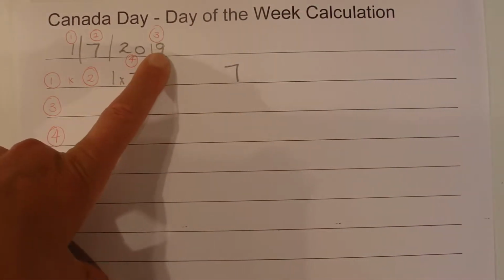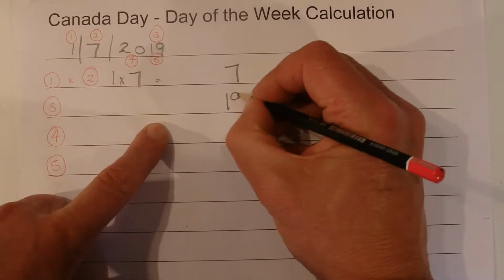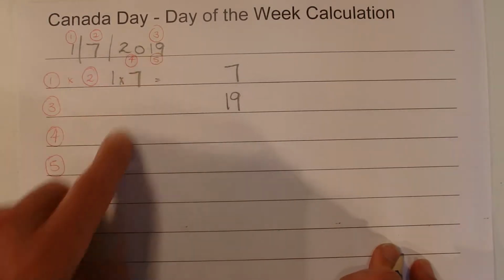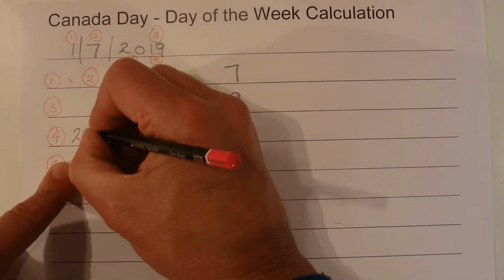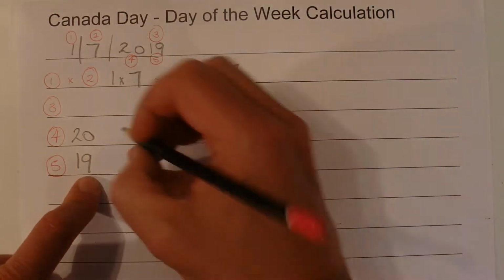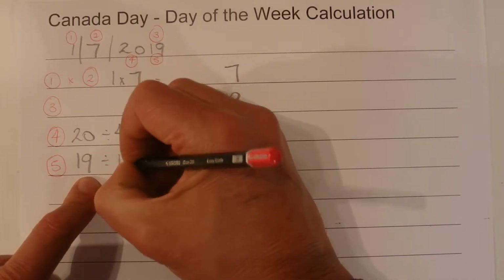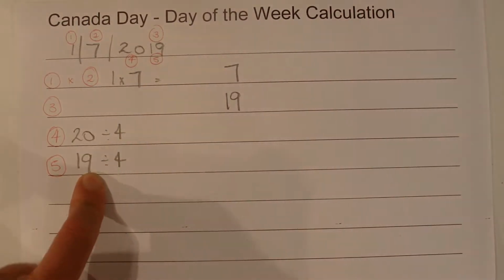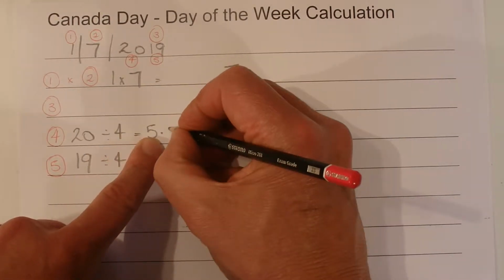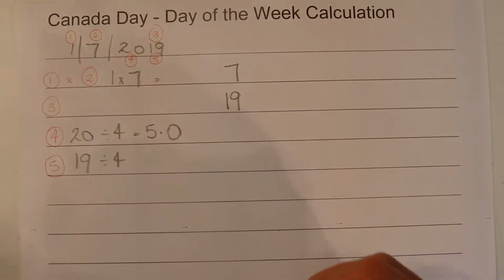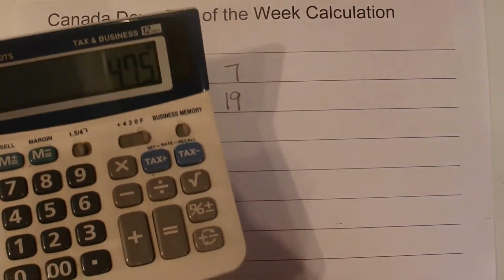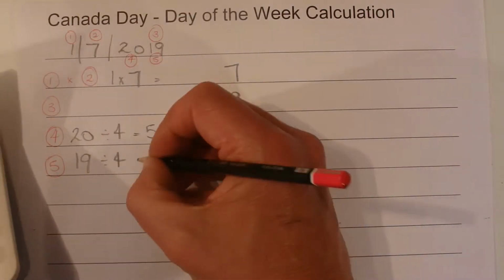And the third step is we just pick up the 19 for the year, so put that down. Then for the fourth and the fifth step, we use the 20 and the 19 from the year, and we do some further calculations on those two numbers. We just divide that 20 by 4 and the 19 by 4. 20 divided by 4 is 5, or 5.0. And then 19 divided by 4, I'll use my calculator for that one, and the answer is 4.75.